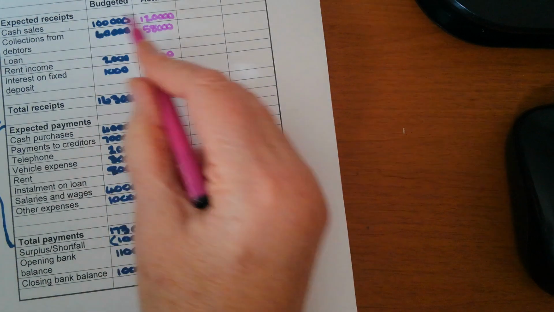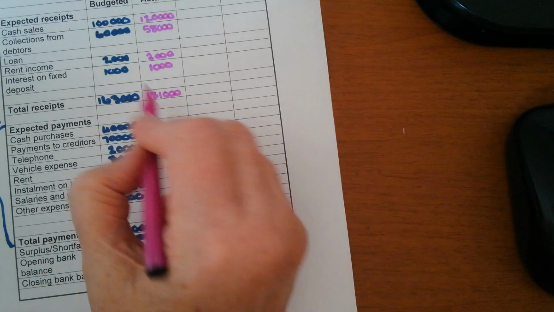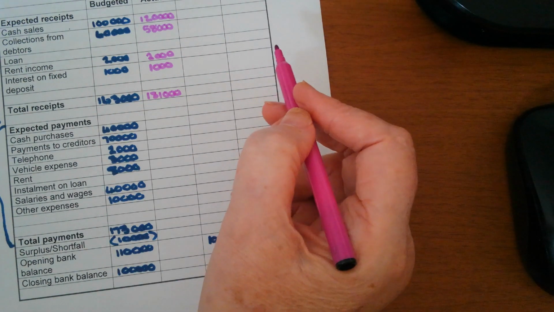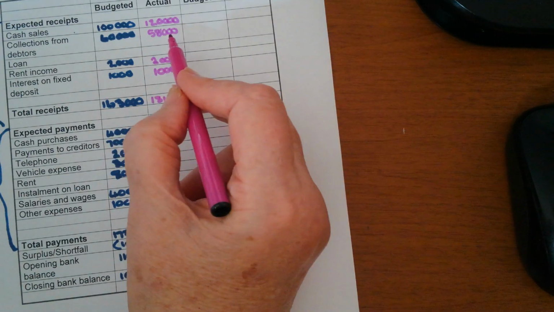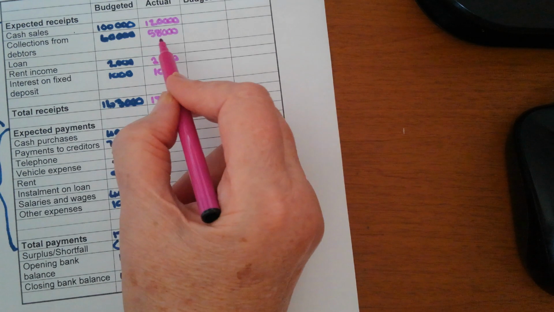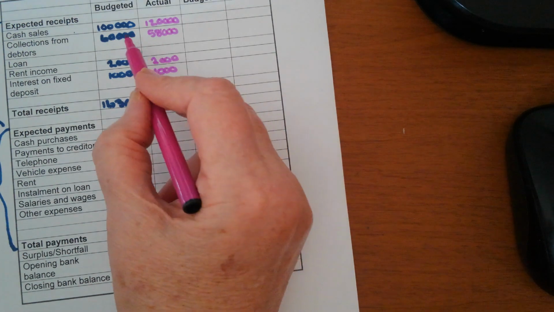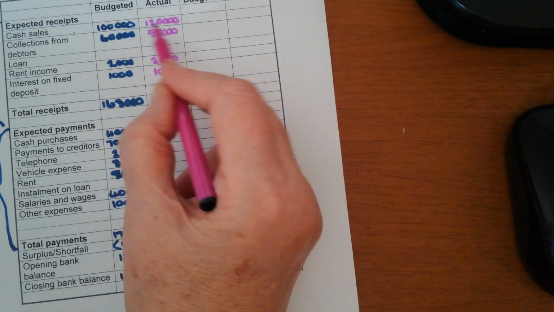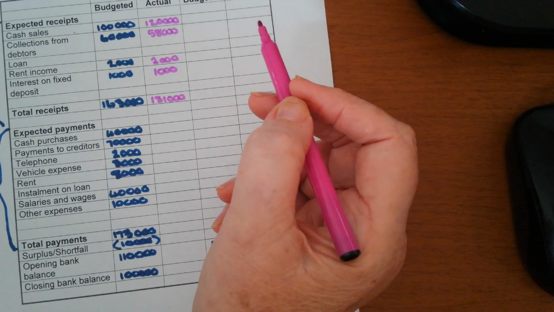Okay, so if I look at these figures, they are more or less in the receipts the same as what I expected. So there's a little bit less in debtors, so I know I'll have to push them in January to pay more money, and I'm very happy because we sold more goods.